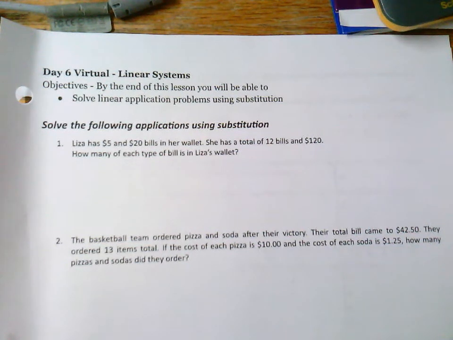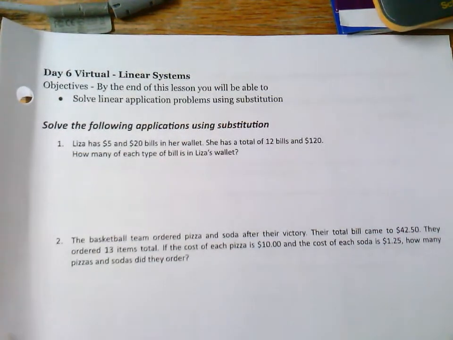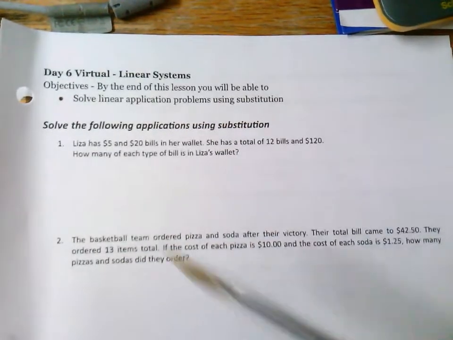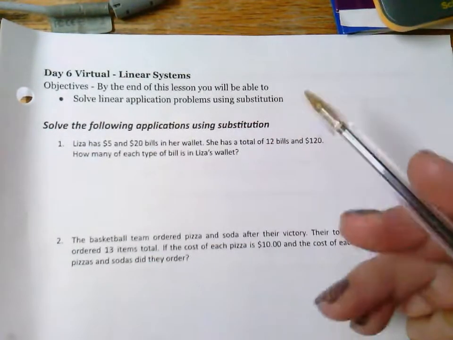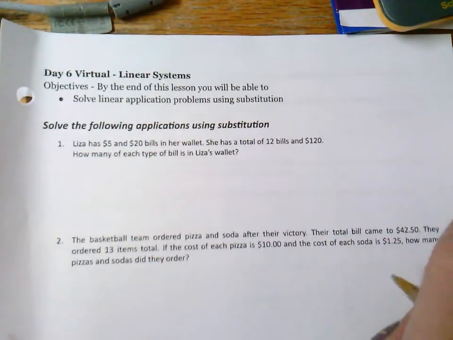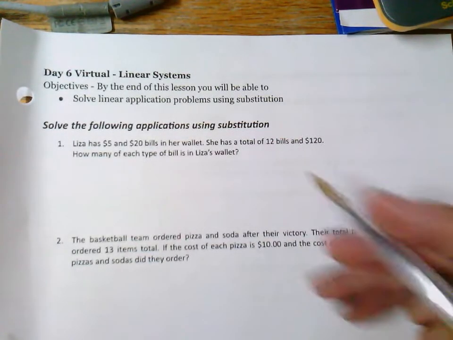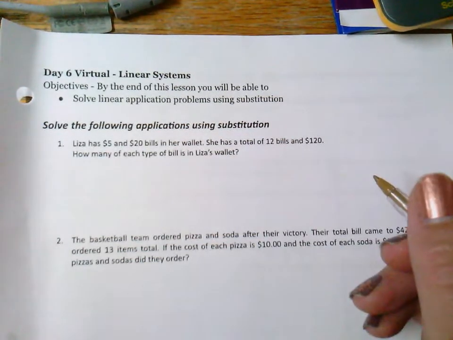So we're going to look at a few application problems that can be solved using substitution. And remember, substitution requires it to be a system of equations. So first, the challenge is going to be to take the words and create equations. So the first thing you always want to do is look for in the question what you are looking for.